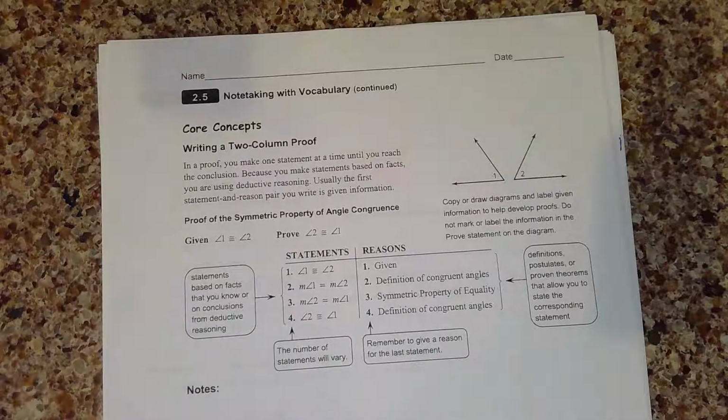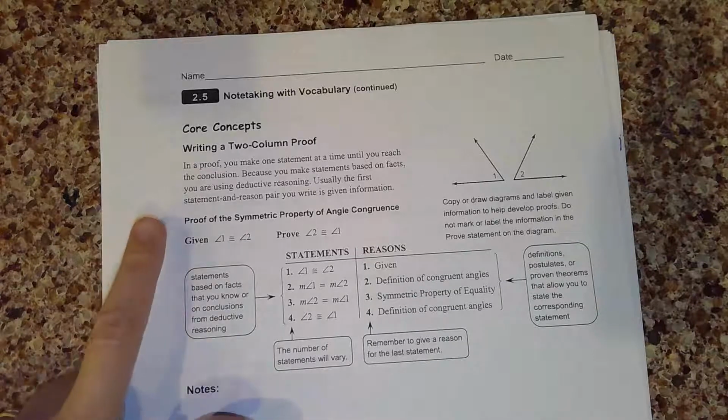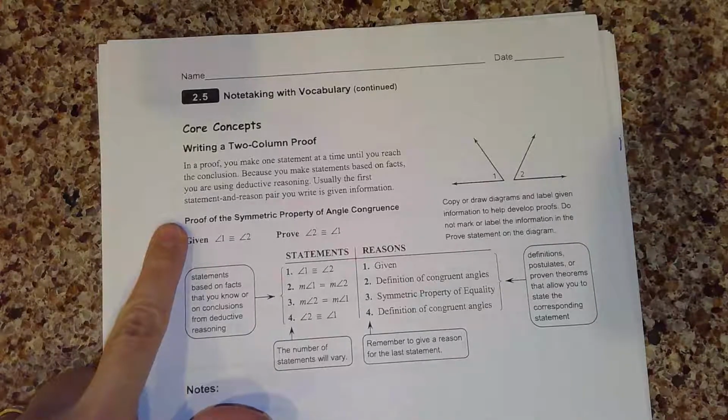So remember in those algebraic proofs we did, okay, what did we do first? Oh, we added 2x to both sides. So then what did we do? We simplified. So again, it's very detailed and it's step by step by step. It says, because you make statements based on facts, you are using deductive reasoning. Usually the first statement and reason pair you write is the given information.